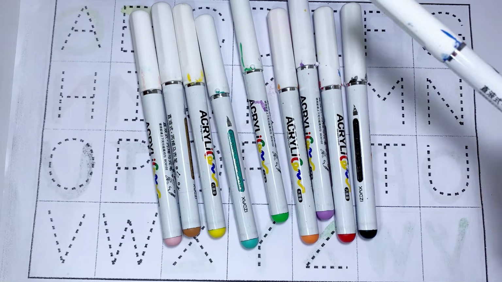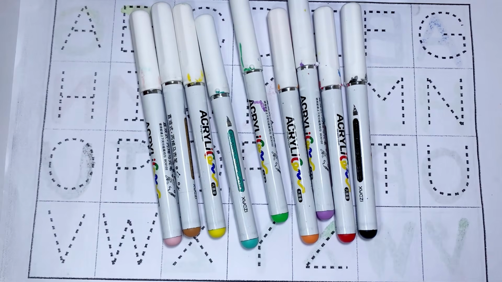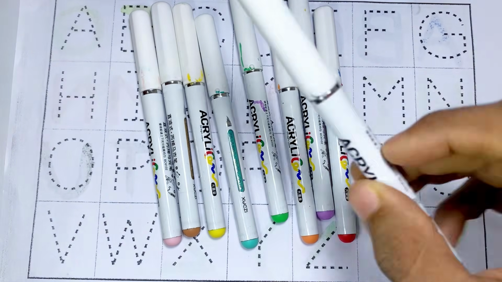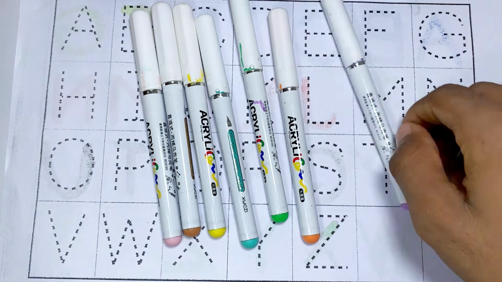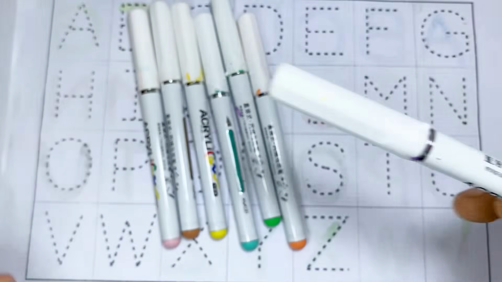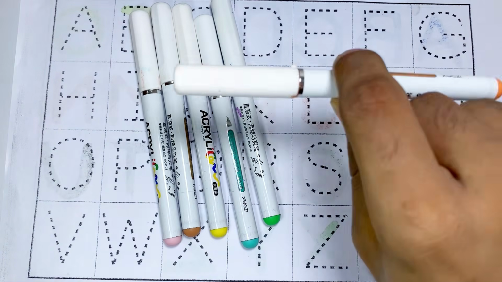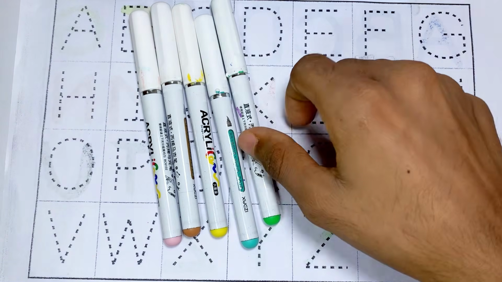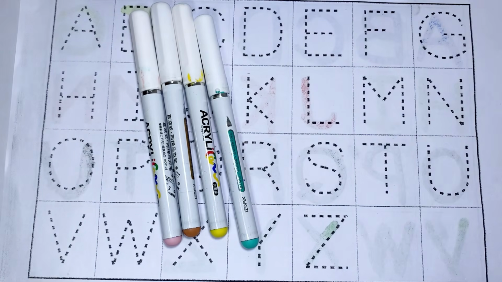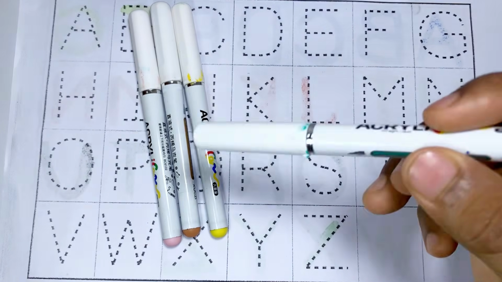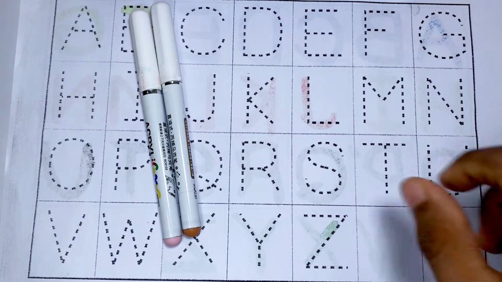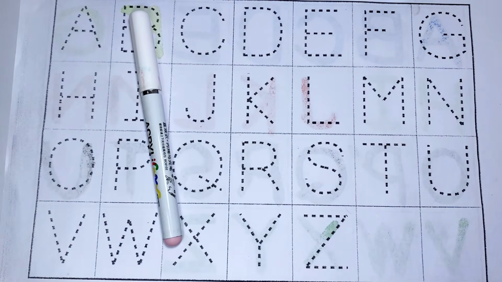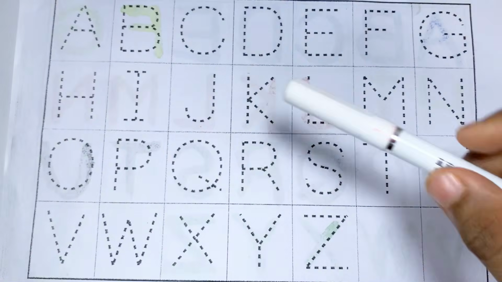And dark blue color, black color, red color, purple color, orange color, green color, gray color, yellow color, yellow ochre color, and pink color.